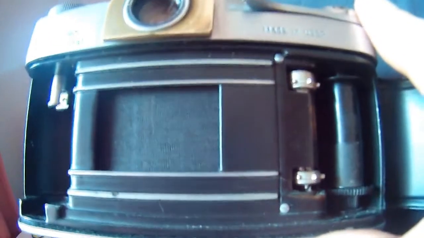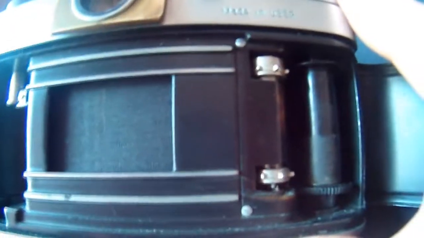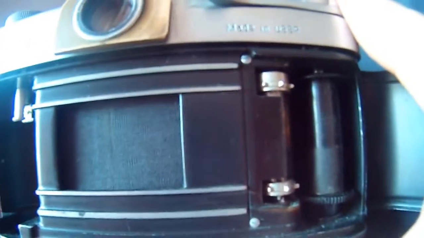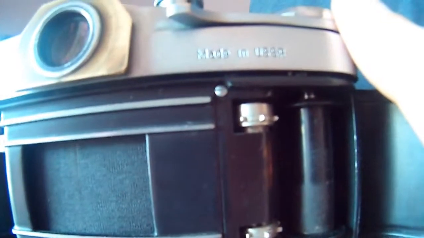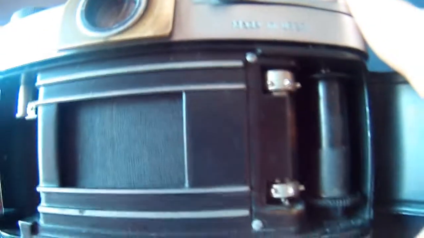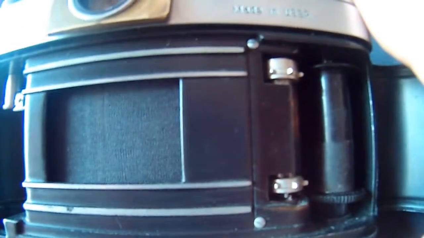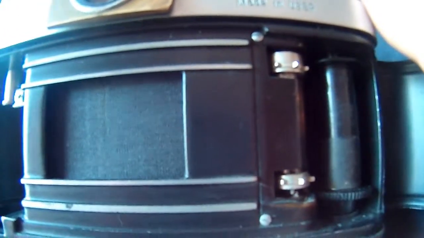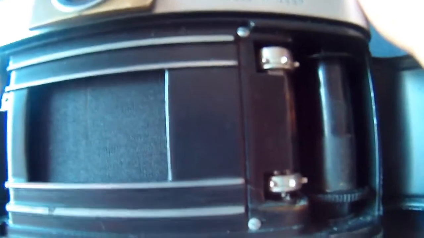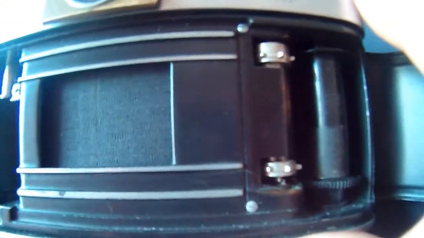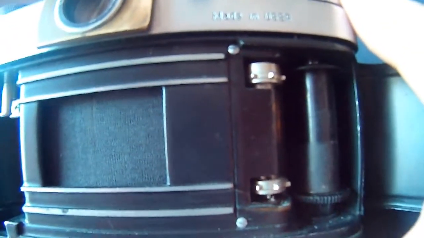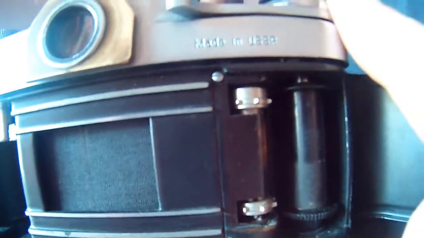For example, if we have something that is moving in our frame, and we have a long shutter speed, that object or person that is moving will be blurred, and the sensor will record all its movement. As we increase the shutter speed, that movement is frozen.